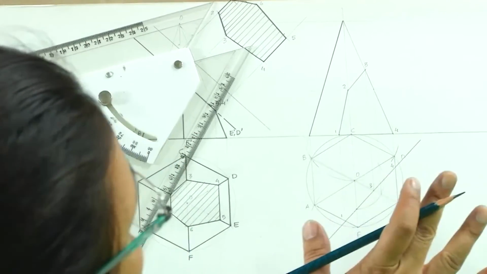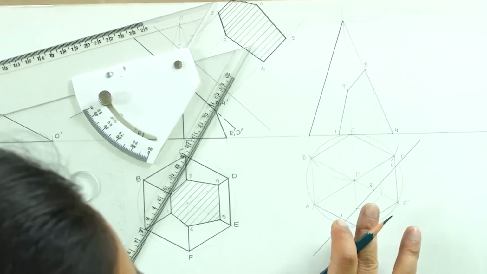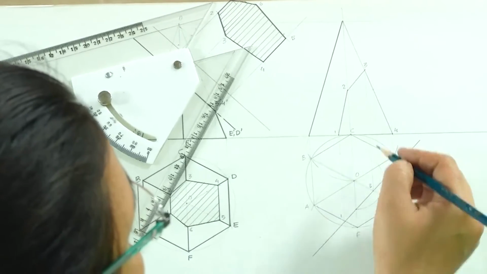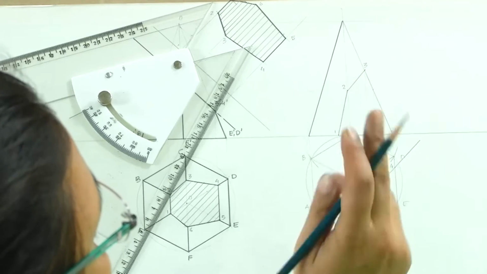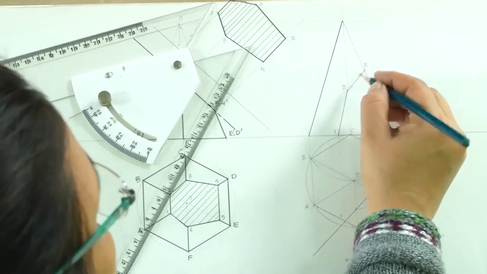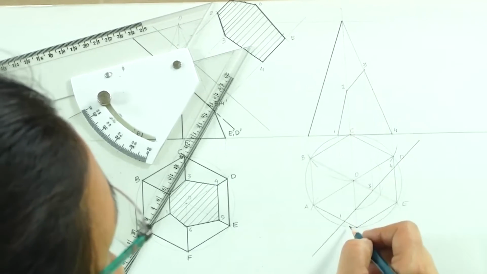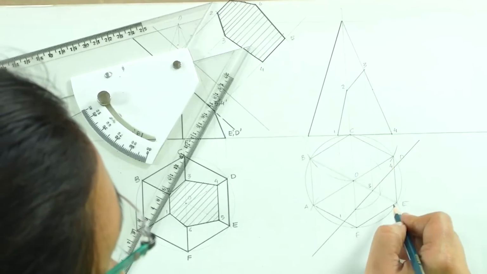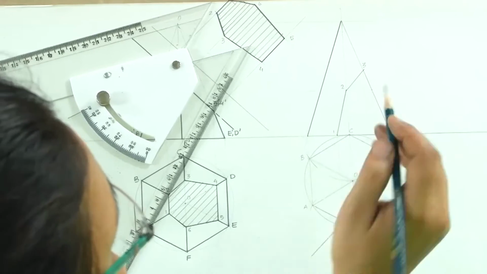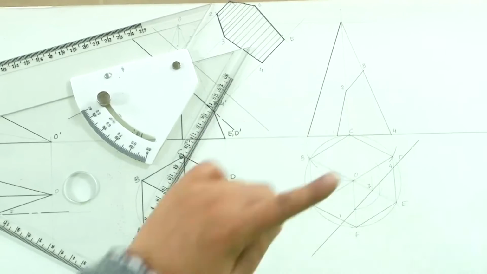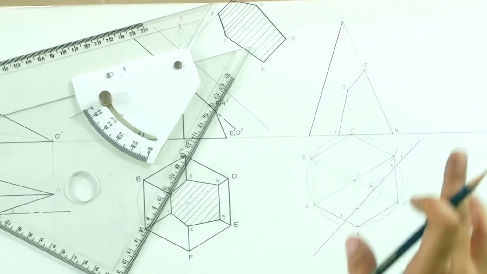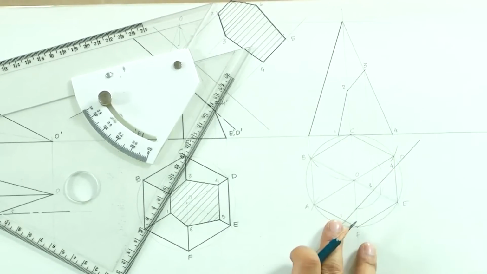So, if you remember my introductory lecture, what we said, the shape that we are going to get is going to be having as many sides as the number of surfaces which are being cut. Here 4 surfaces are cut. So, we are seeing a quadrilateral that is going to be seen in the front elevation, and in the top view we will just see this line.